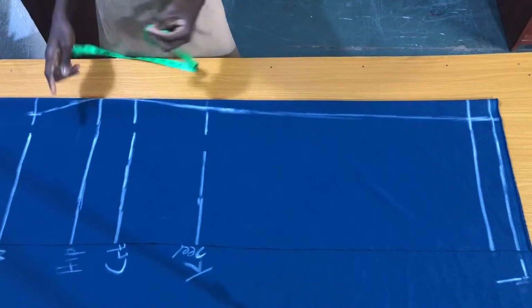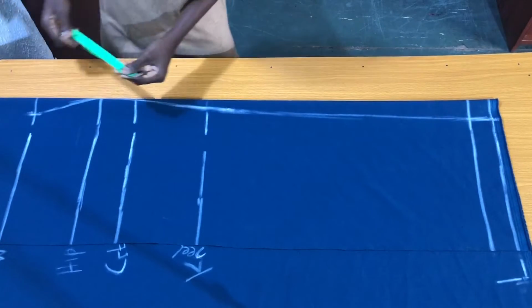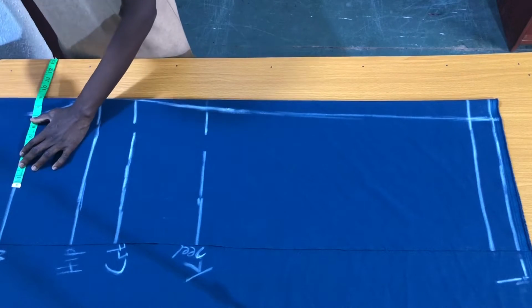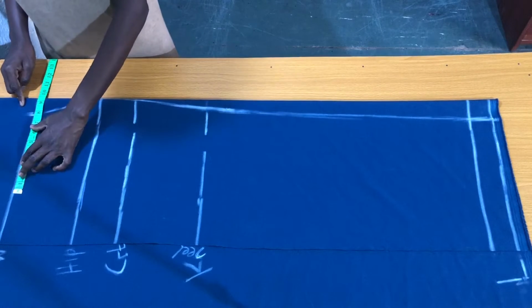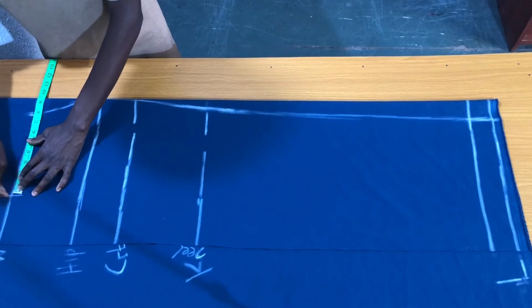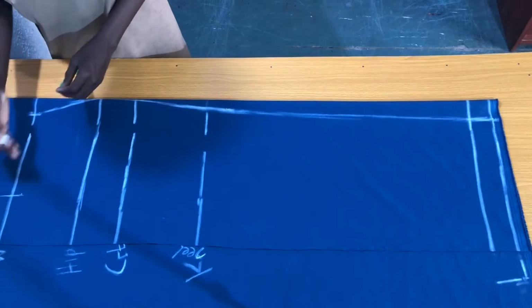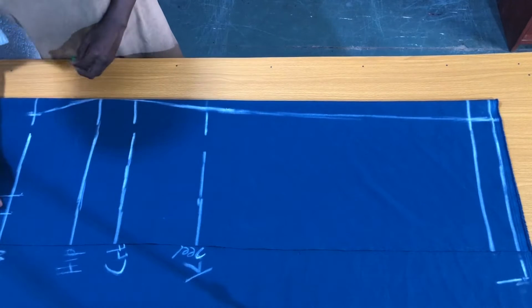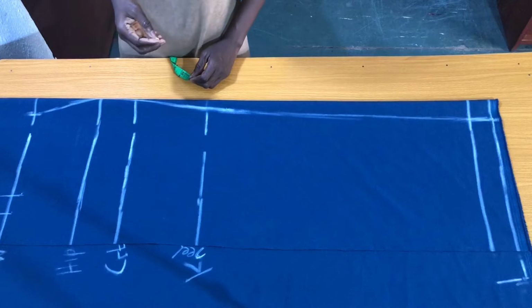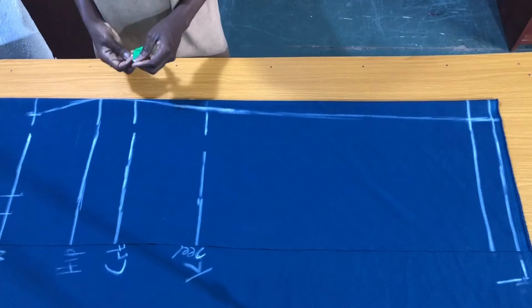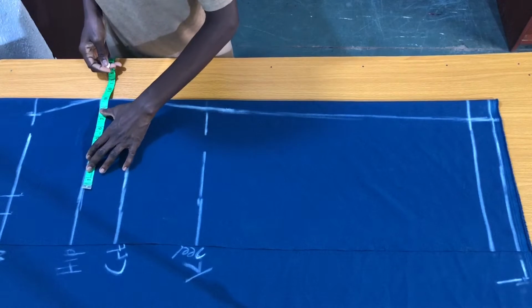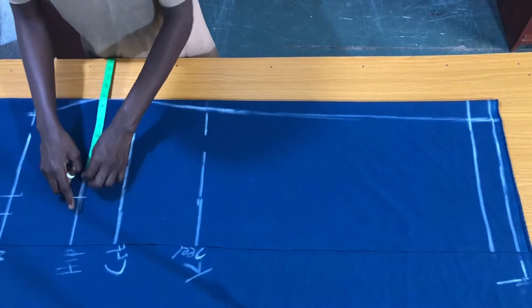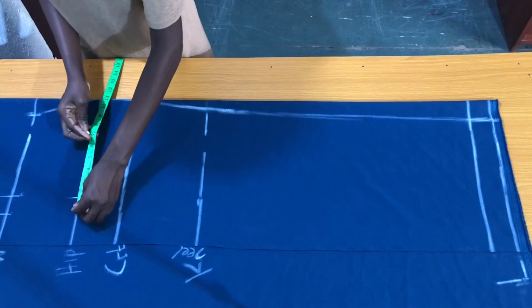The waist circumference is 28 inches divided by 2, which is 7 inches, plus half inch to secure the dart, and that will be 7.5 inches, plus 1.5 inches sewing allowance. The hip circumference is 36 inches divided by 4, plus 1.5 inches sewing allowance.